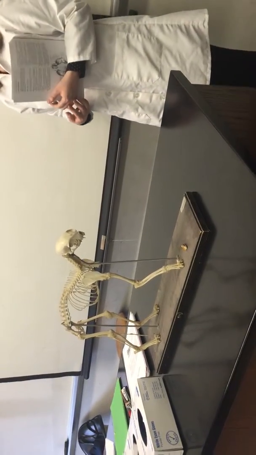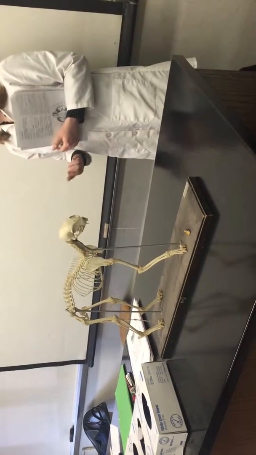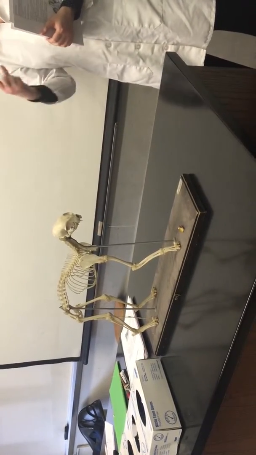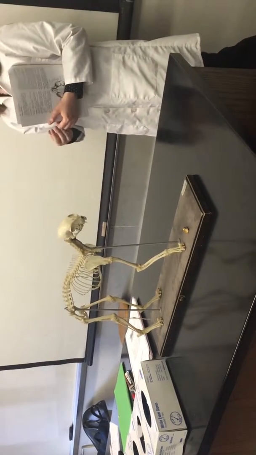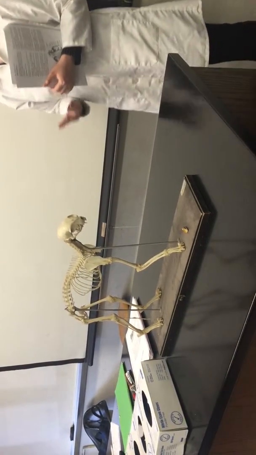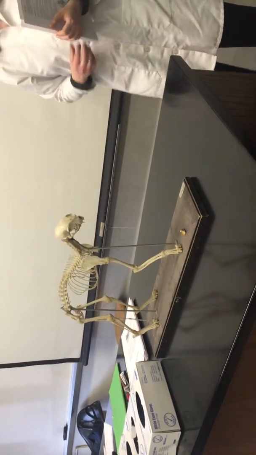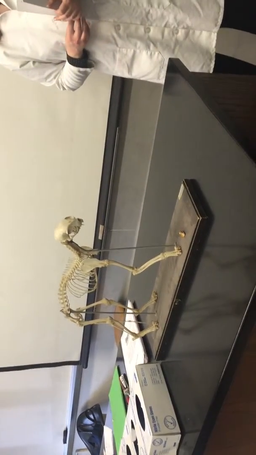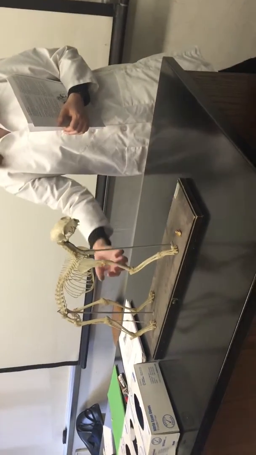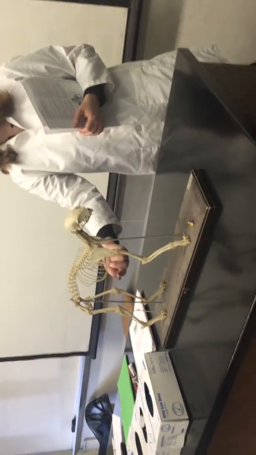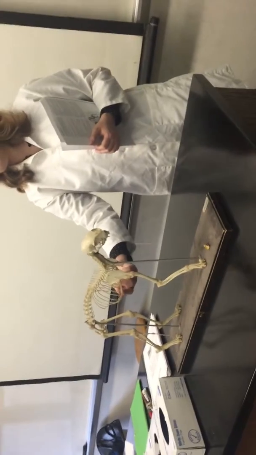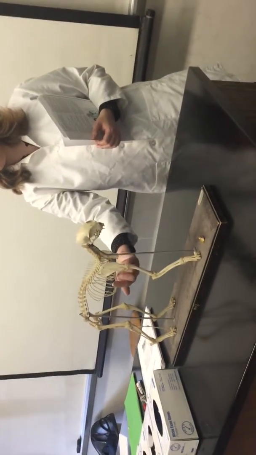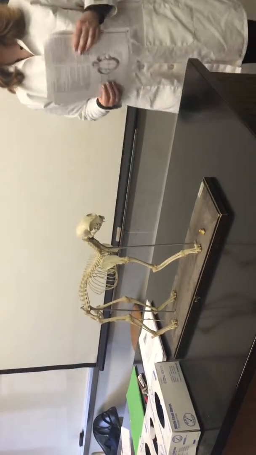How about the front part of the sternum? What's that called? Manubrium. Then what's after the manubrium? A couple of bones with the same name. Sternebrae. And then the last part is called the what? Xiphoid. Yeah, so the xiphoid process. There's a xiphoid cartilage on the back of the xiphoid process. And then the costal cartilages are the cartilages attached to the ribs.